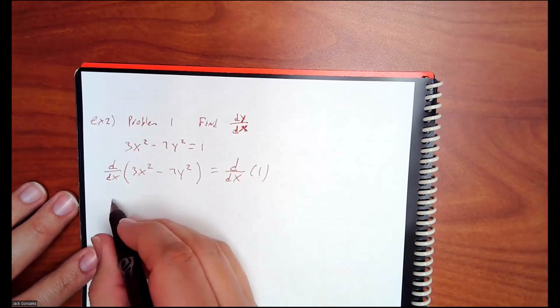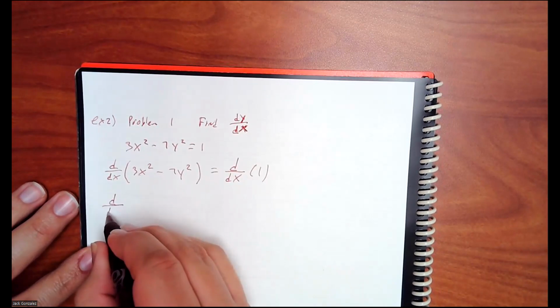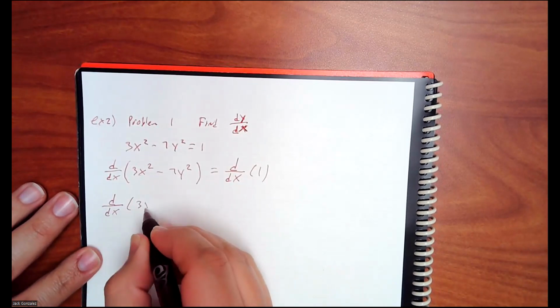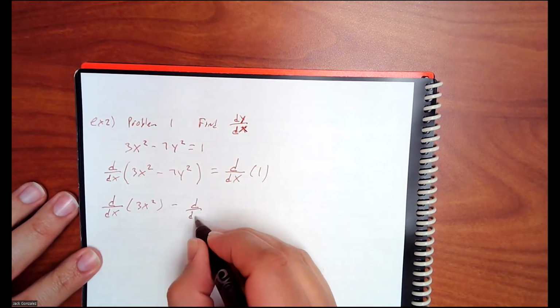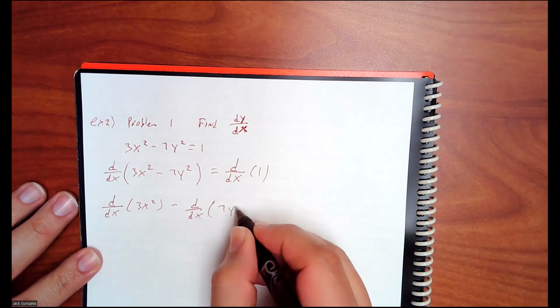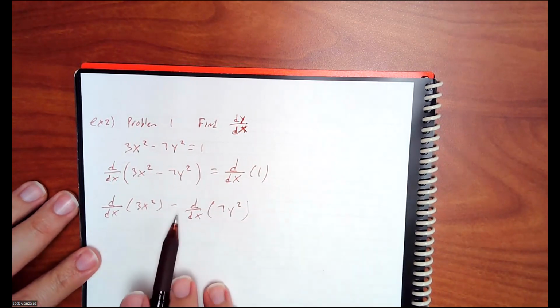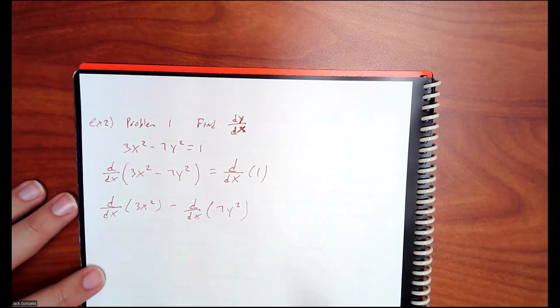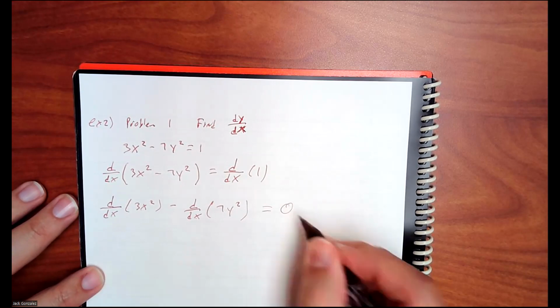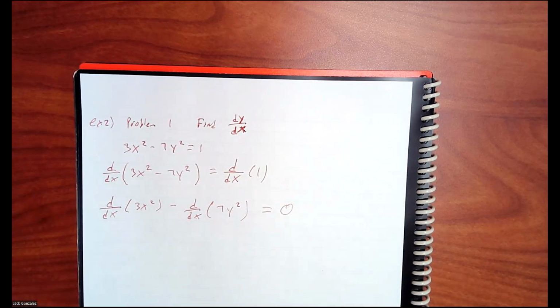Okay, so derivative with respect to x of this term minus the derivative with respect to x of 7y squared. I left the minus out there. You could leave it in there if you want. Makes no difference. I just wanted to. Derivative of a constant is 0, no matter with respect to what variable we're talking about, always 0.